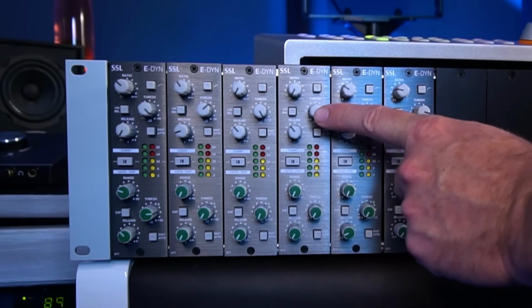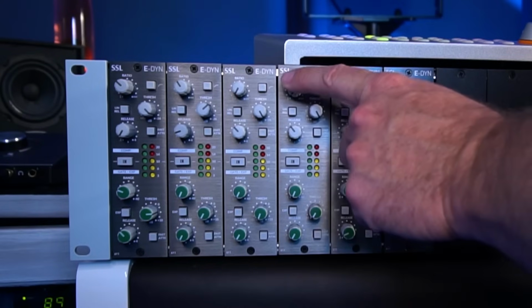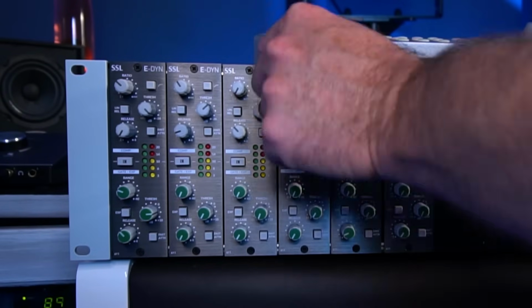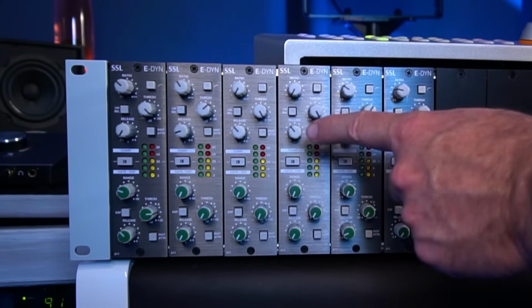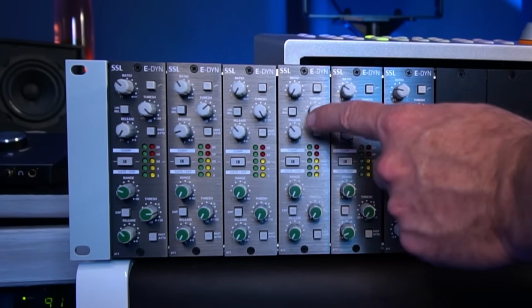However, the threshold is maxed out. So while we're not getting any compression yet, when we do dial in a little ratio, it's not that we're going to be getting a lot of compression, it's that it's going to be affecting a whole lot of the signal. So instead of saying, hey, anything that passes this point, I'm going to affect you, we're saying anything that passes through here is going to be affected. And it's a sound, it's a vibe, it's a thing.